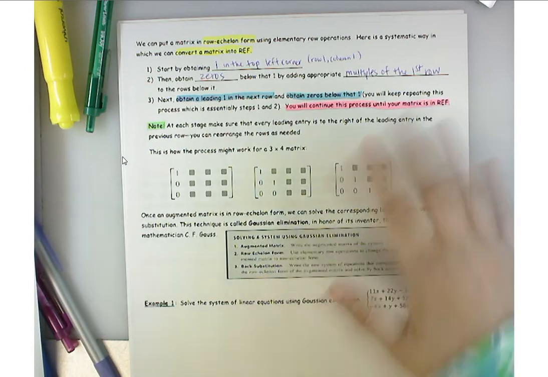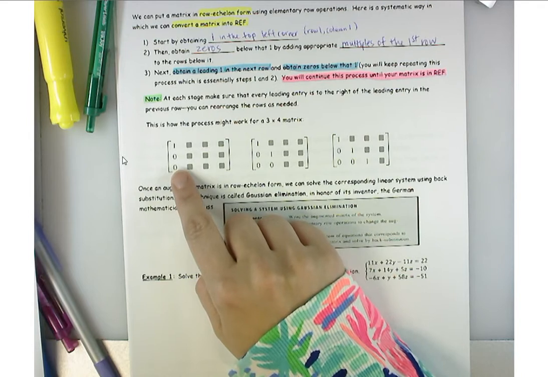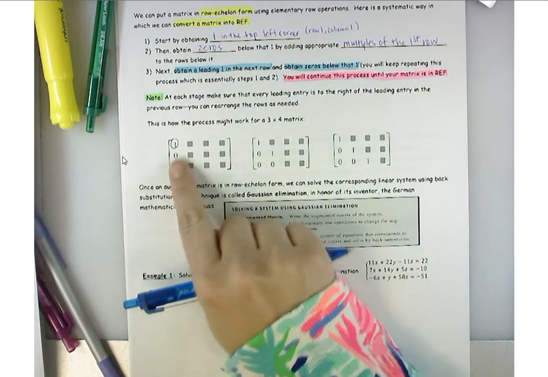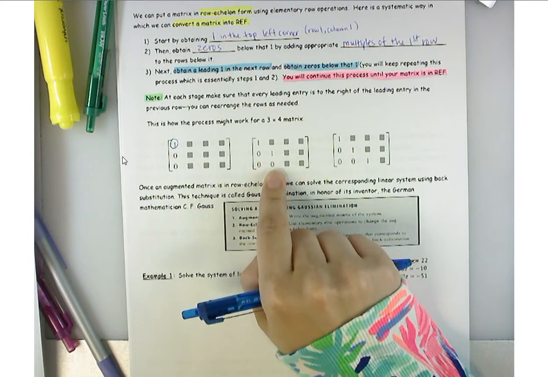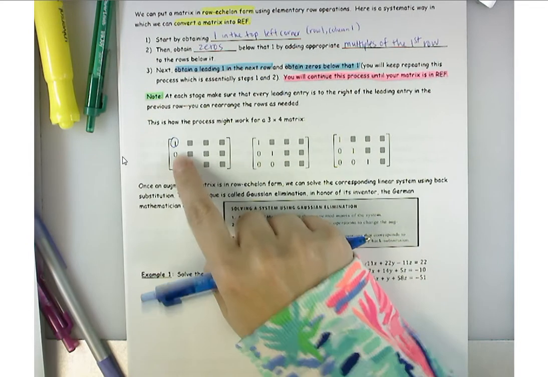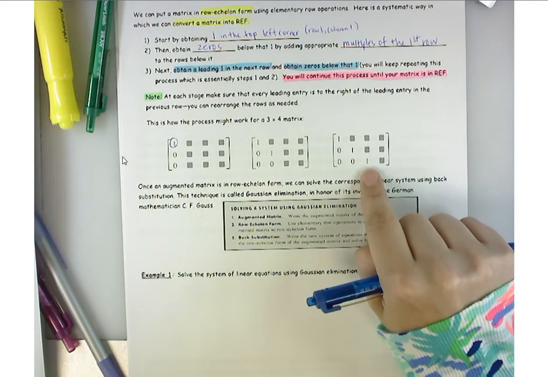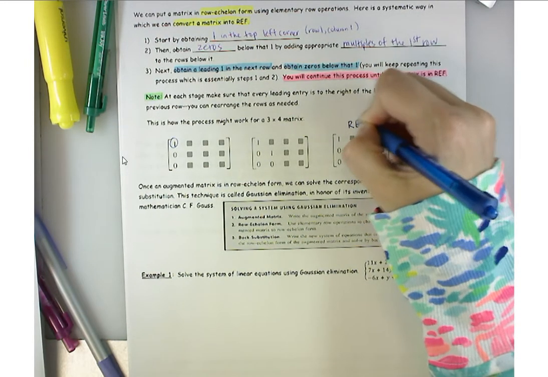So this is how the process is going to work for a 3x4 matrix, and this is what we talked about yesterday. Remember how I said we work down the columns? So first we'd get the 1, then we'd get the 2 zeros. Okay? Then we get this 1, and then we get this 0. Okay, so we do this first, second, third. We do this fourth, and then fifth. We do this sixth, and then we're done. Okay, and then this is going to be in row echelon form.